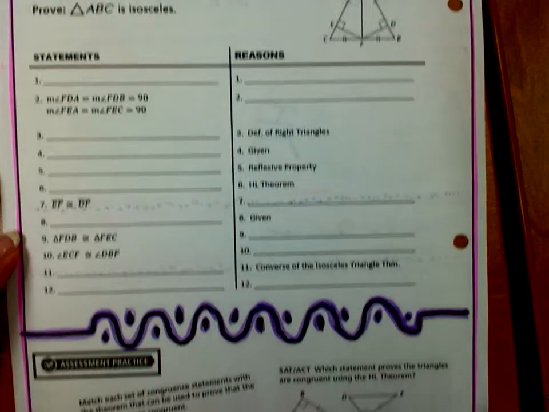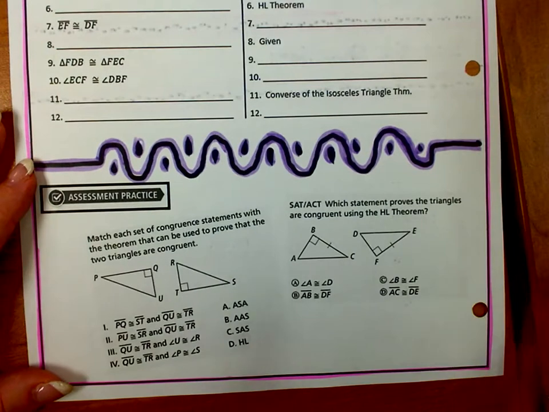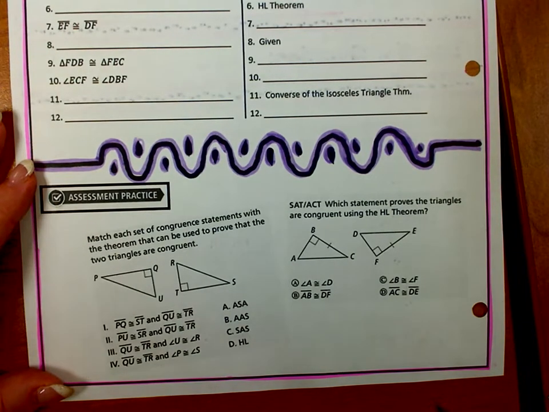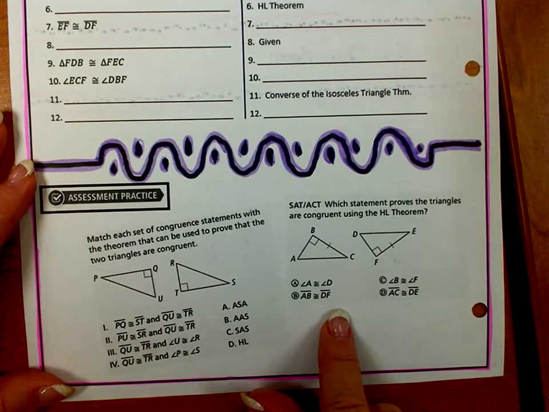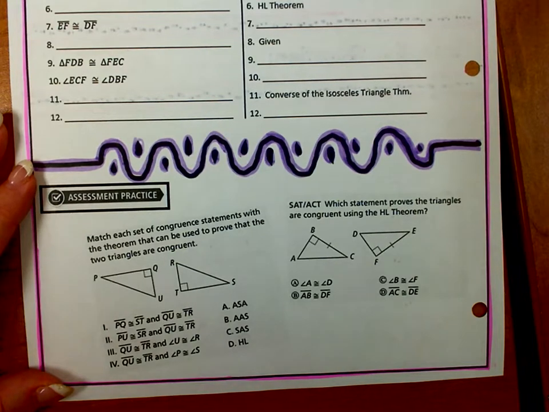Okay, the last section gives you a peek at questions you might see on the AIR test, the ACT, or the SAT. Pause the video and draw lines to match the correct answers to each statement. The second question has one best answer. Check your answers when you are finished.